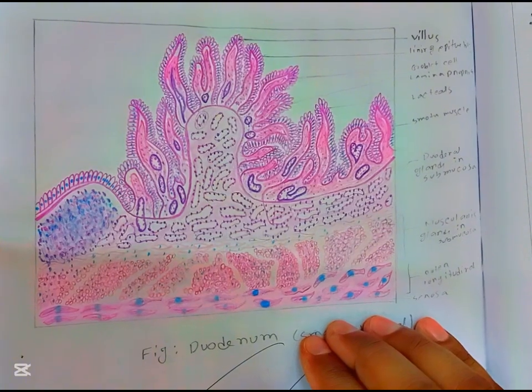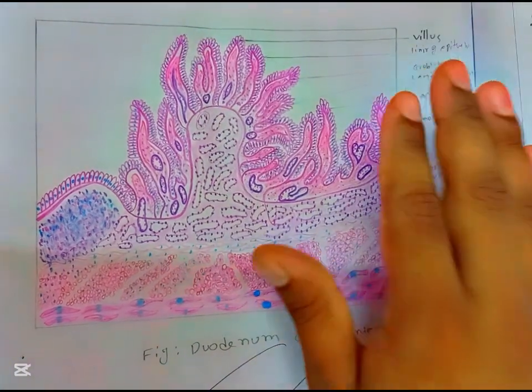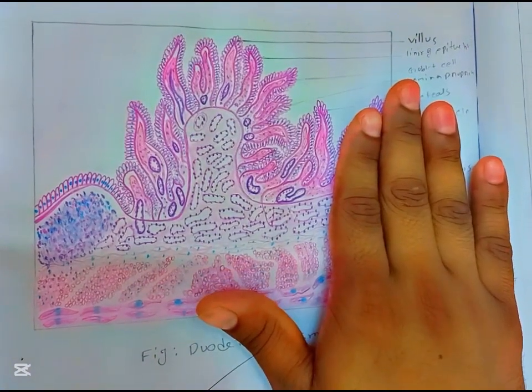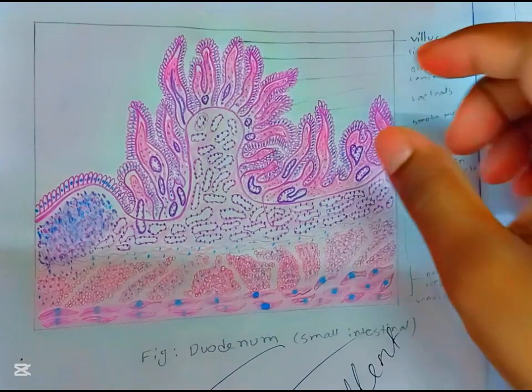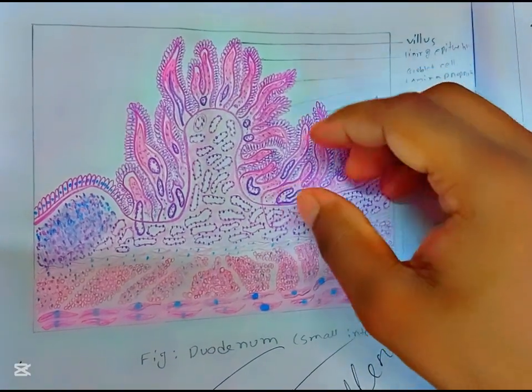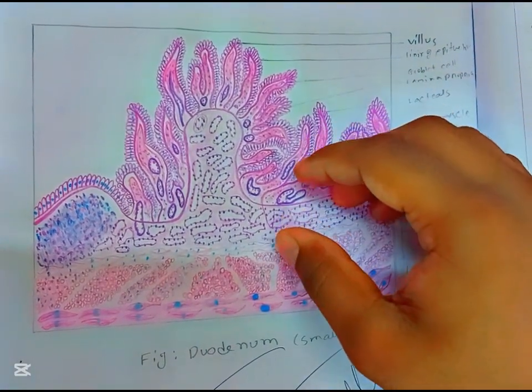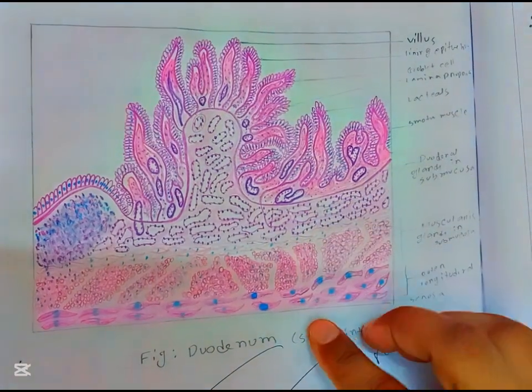The first part of the small intestine is the duodenum. This is the histological figure of duodenum. It also has 4 layers. First of all, mucosa, submucosa, muscularis externa, and serosa.